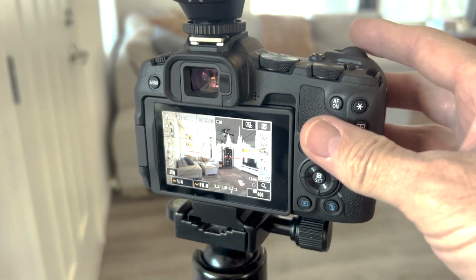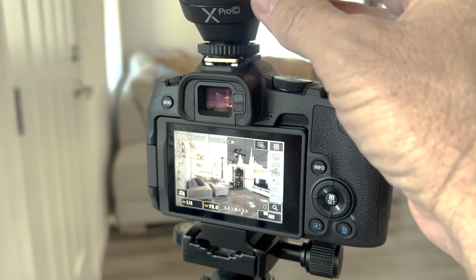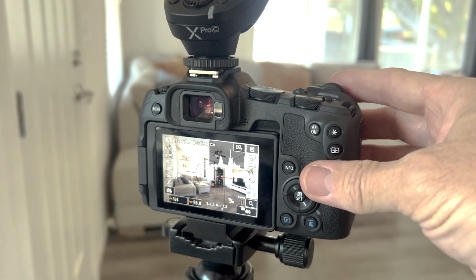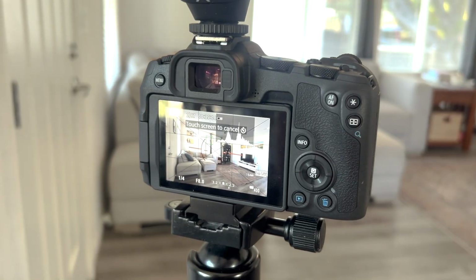All right guys, now I'm setting up my settings for my ambient shot. So I'm gonna go ahead and turn my flash off. And this one's f8, 1/4 of a second, ISO 400. So I'm gonna go ahead and take that.